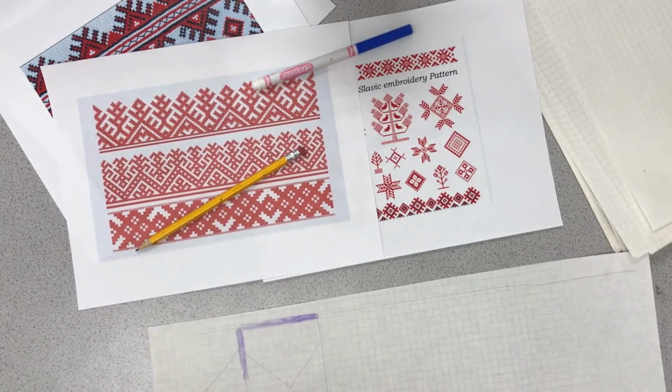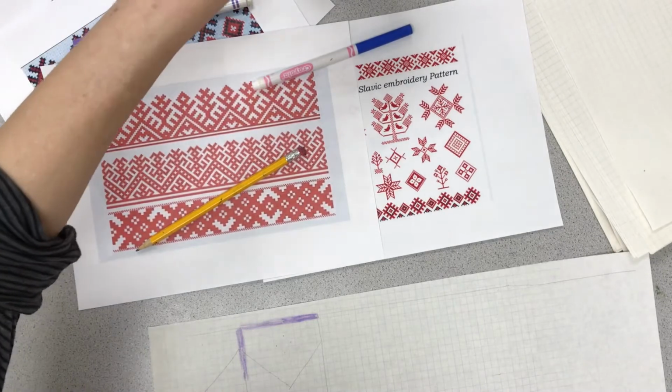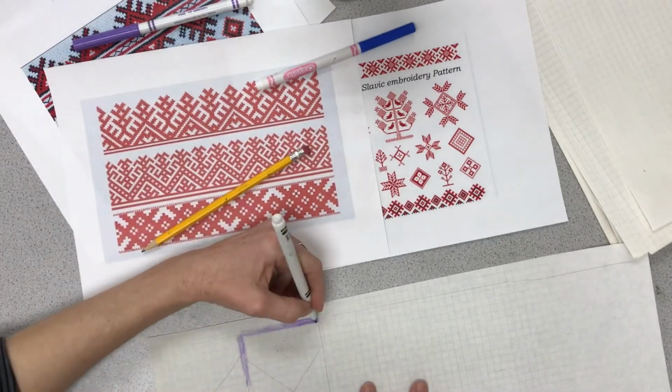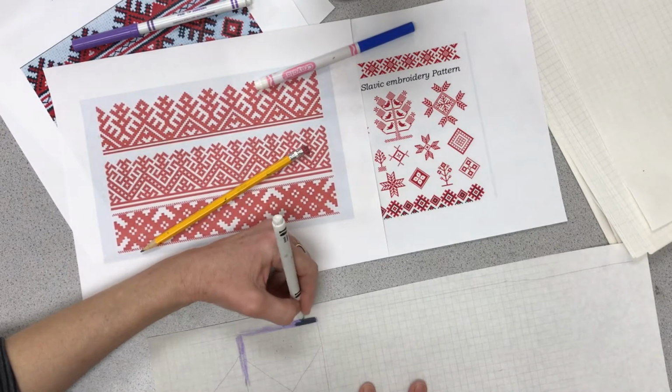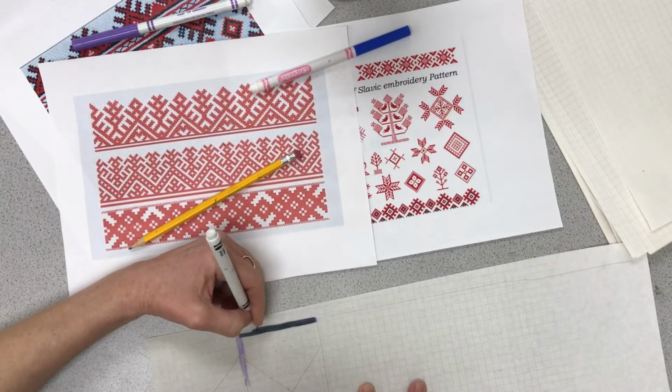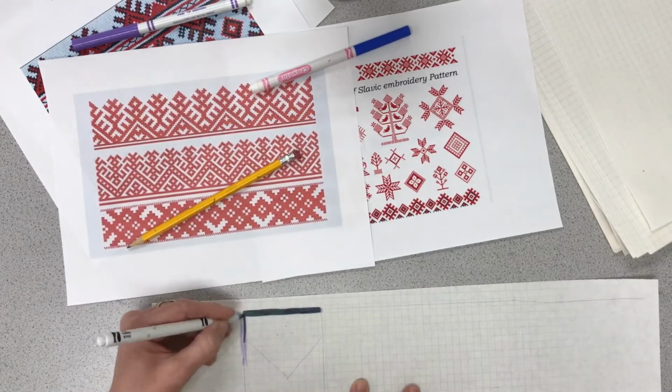I think I need a better marker. Gotta pick a dark one so it'll cover up. Oh, black wasn't what I was aiming for, but at least you'll be able to see this really well. So any of the boxes my pencil line is inside of, I'm going to color in.